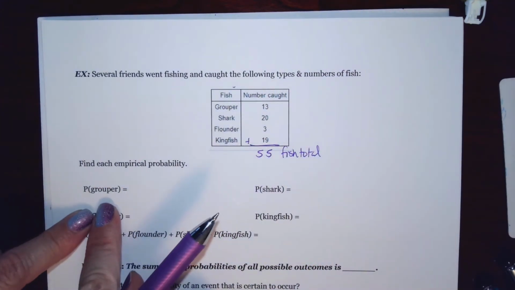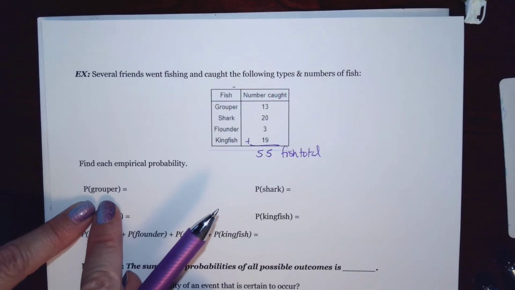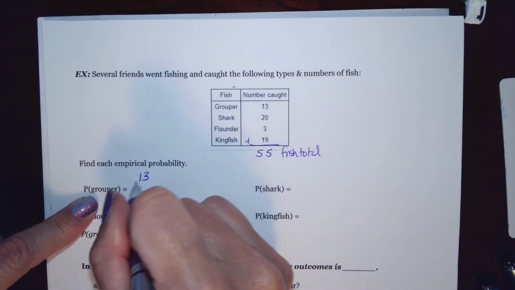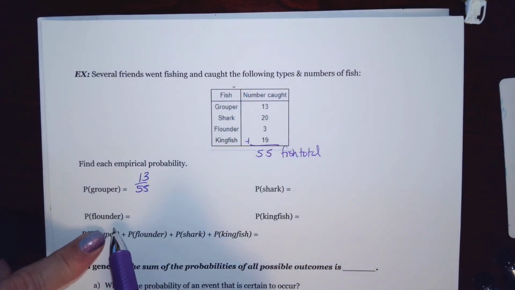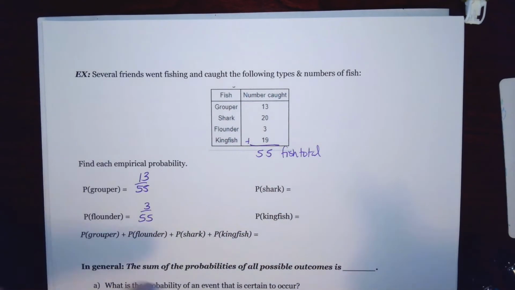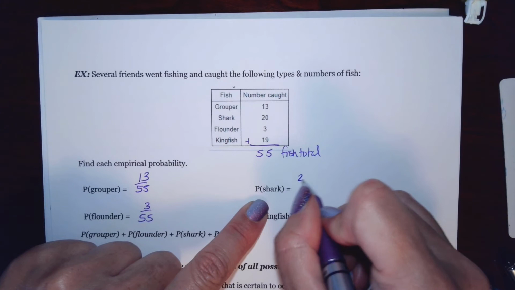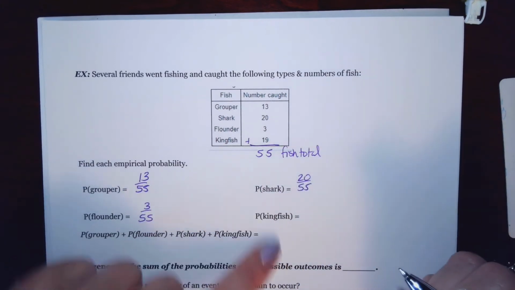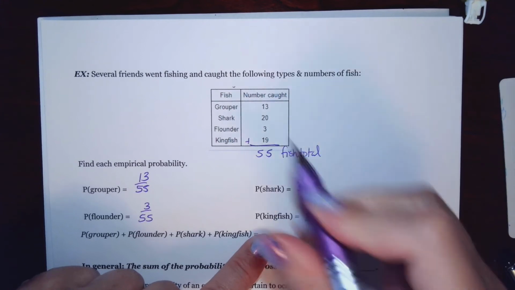So if I go to that same lake, what is my expected probability? What's the chance that if I catch a fish it's going to be a grouper? Well, they caught 13 groupers out of 55. What's the chance that it will be a flounder? Well, they only caught 3 flounders out of 55. What's the probability that I will catch a shark if I catch a fish? Well, that's going to be 20 out of 55. And then finally, a kingfish would be 19 out of 55.